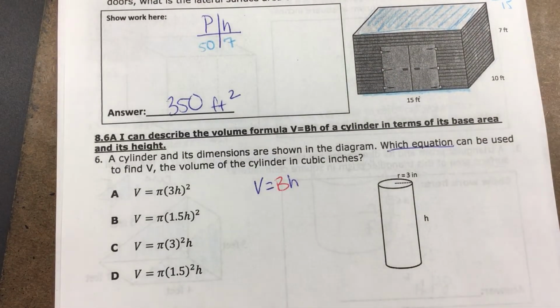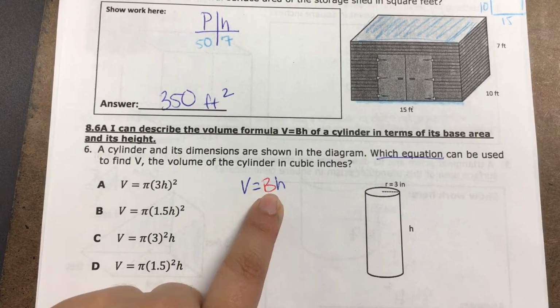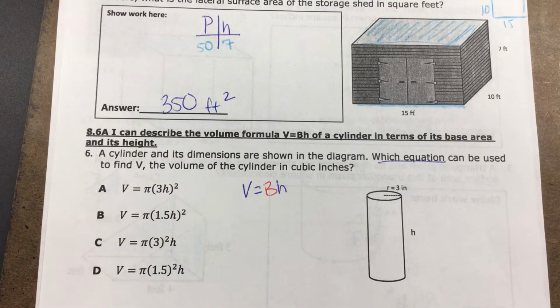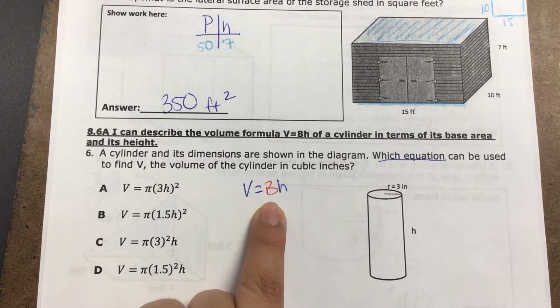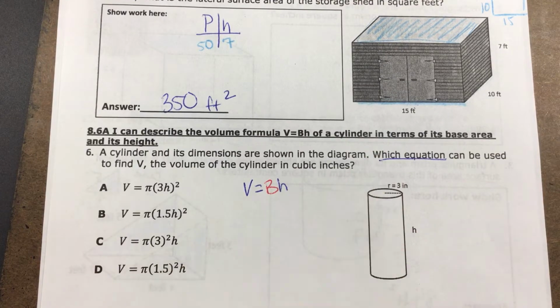Now remember, B is replaceable. It's a capital letter, which we're not used to seeing on the other side of the formula, so we know we have to do something a little bit different with it. So B means area of the base. So let's go ahead and identify our base for this one.